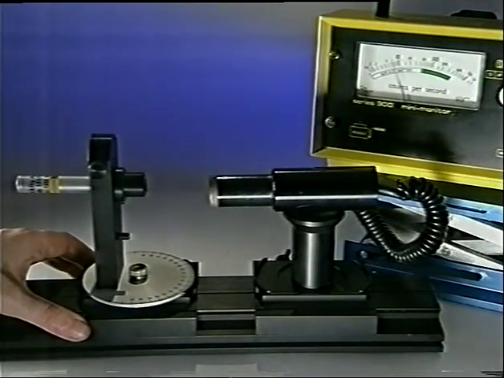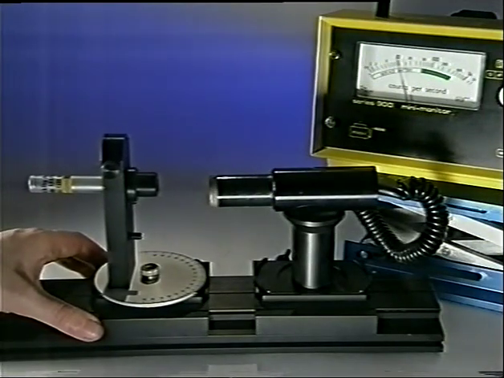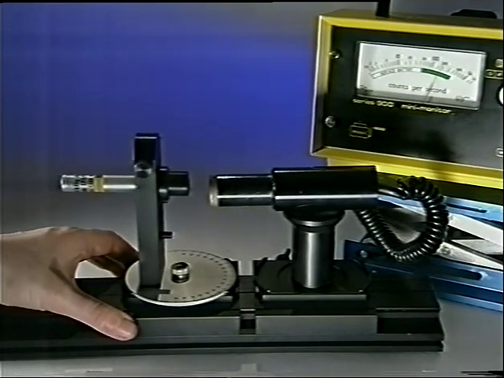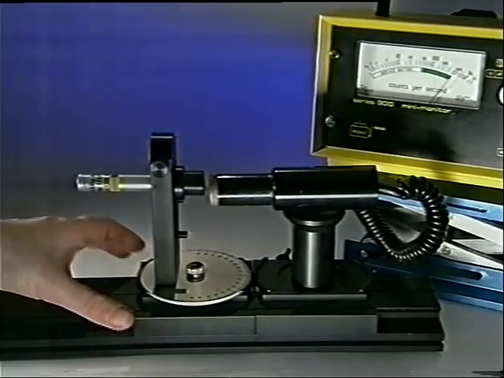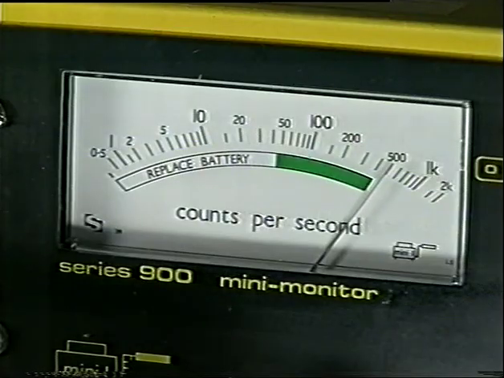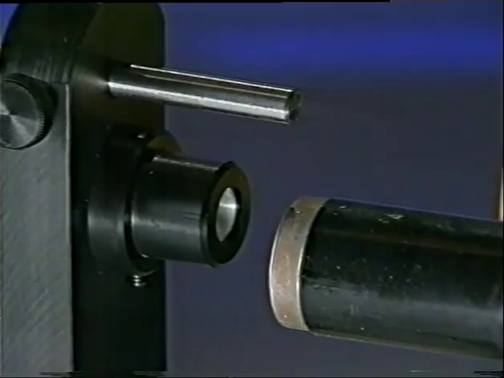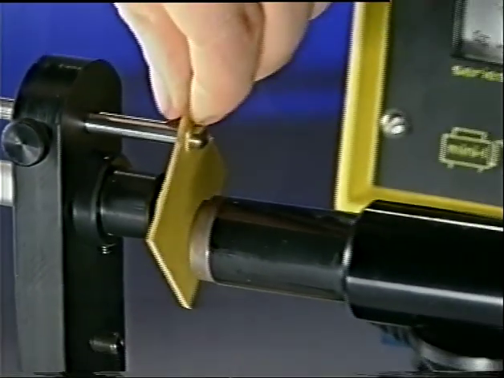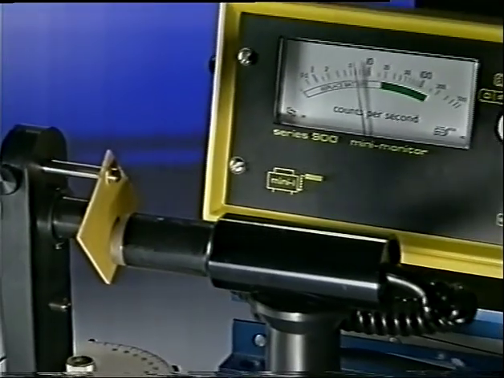So how does alpha radiation behave? This is an alpha source. At this distance, the count rate is about 500 per second. Place a thick sheet of paper in its path and all the alpha radiation is absorbed.